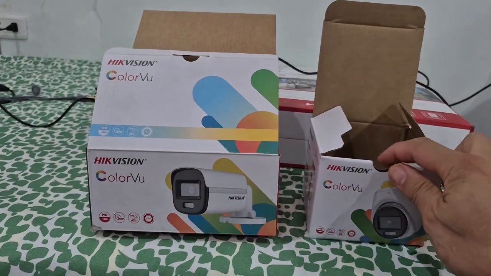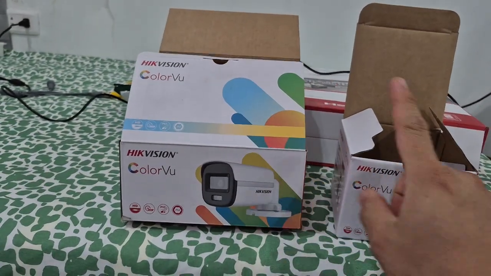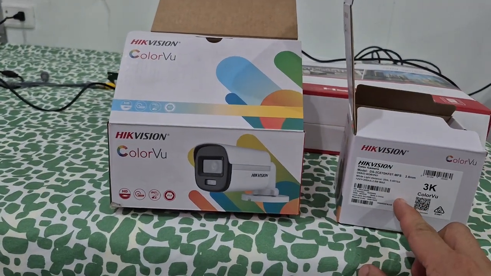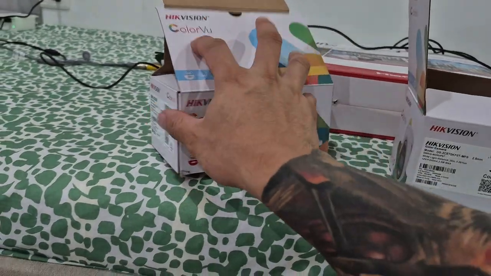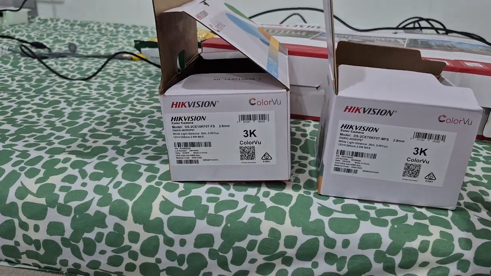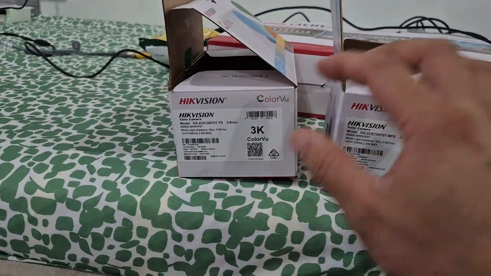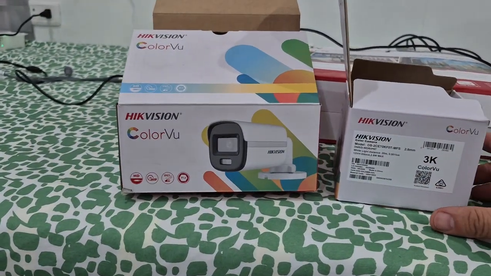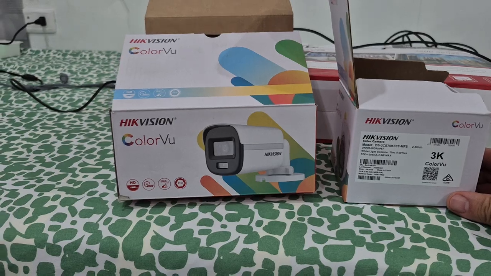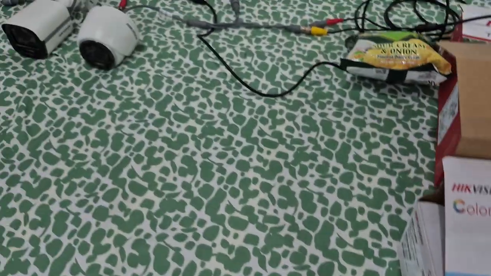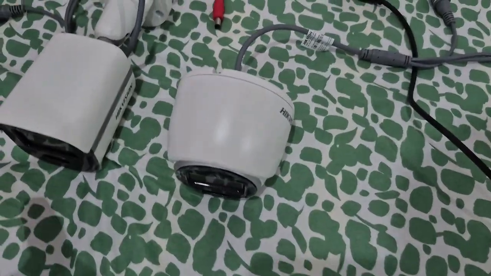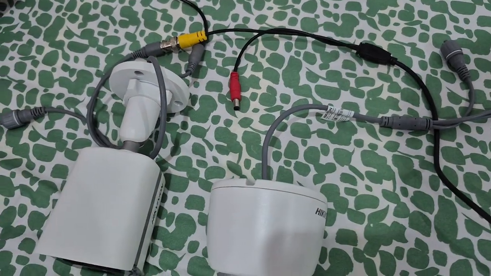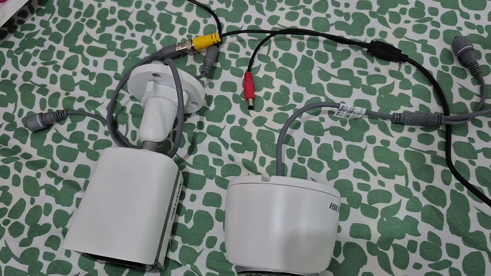Comparison between this one bullet and then the dome. This is all 3K, same 3K. That is a 5 megapixel Hikvision camera, and this is the comparison. I'll compare two, dome and then the bullet.